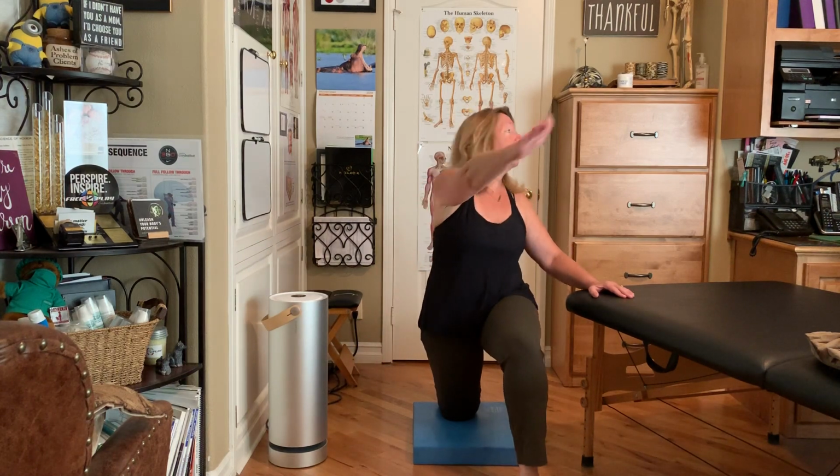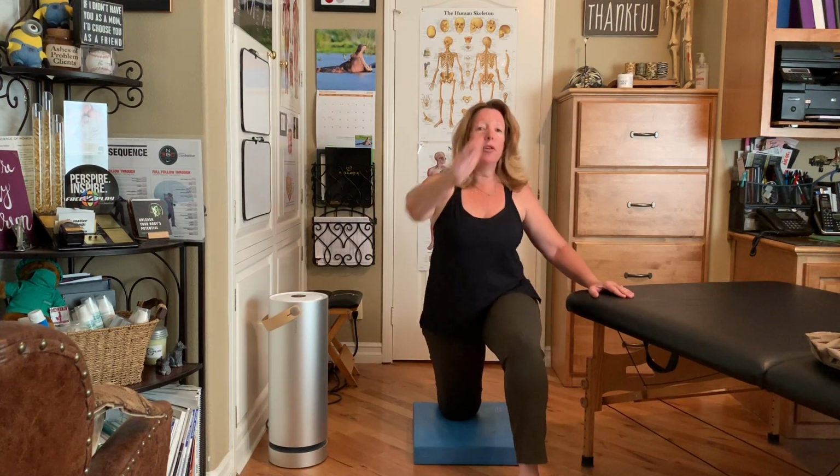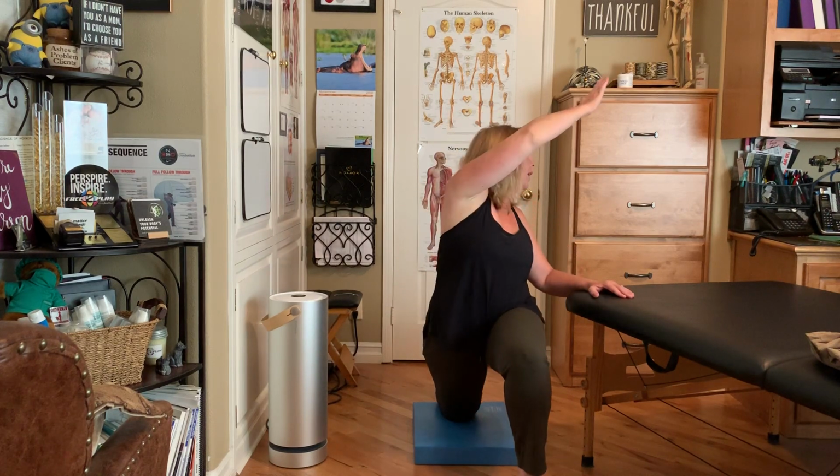Then I'm going to do all three at the same time. I get extension, side bend, and rotation by taking my hand across my face and looking over my shoulder like I'm changing lanes in a car. If you only have time to do one, do that last one. I prefer that you do all four, but if you only have time for one, the last one gets all three planes of motion.